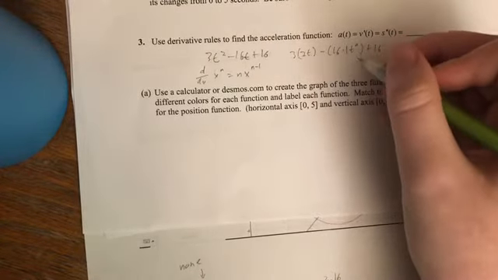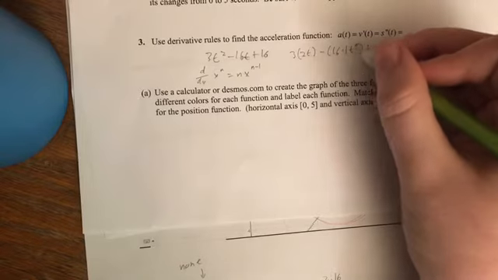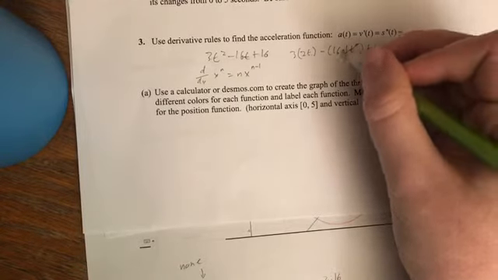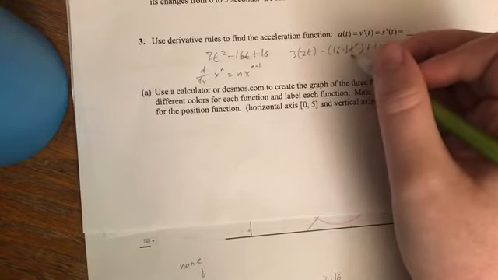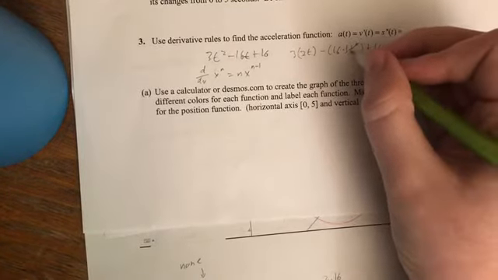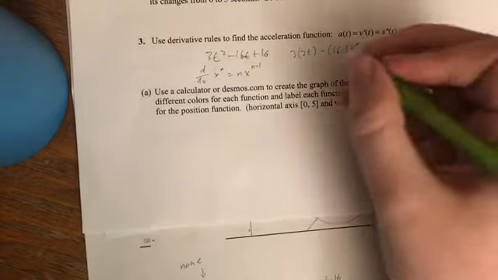Like before, the t to the 0 just equals 1, so I can just get rid of that because it's just 1 times 16, which is 16.